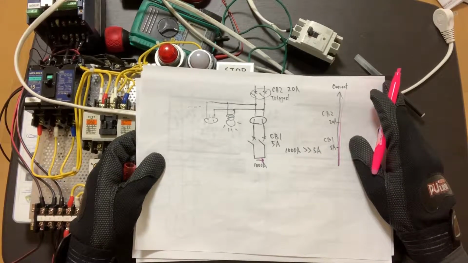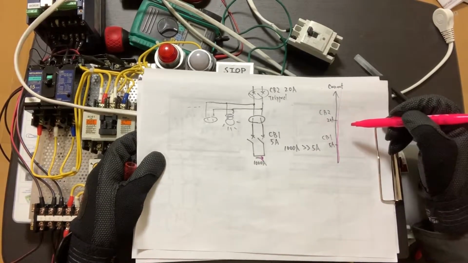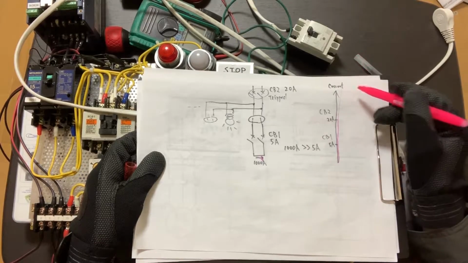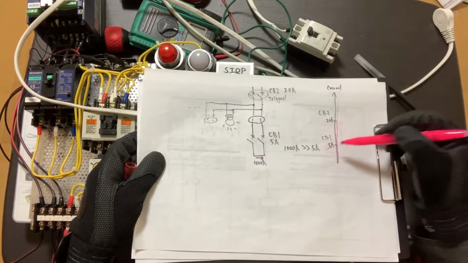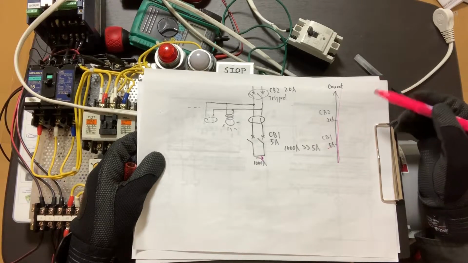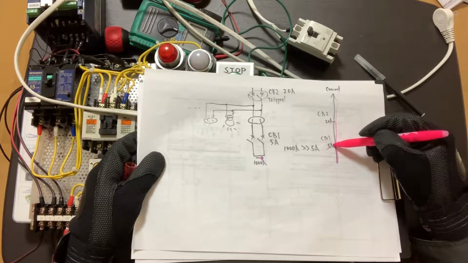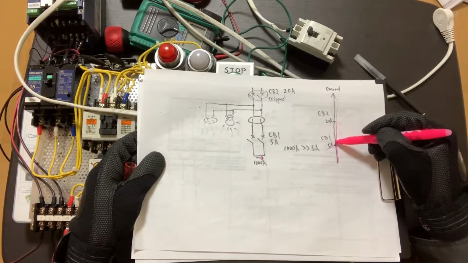So if we think about only this factor, the magnitude of the current, the 5 ampere breaker trips first because the short circuit reaches here first and then here.